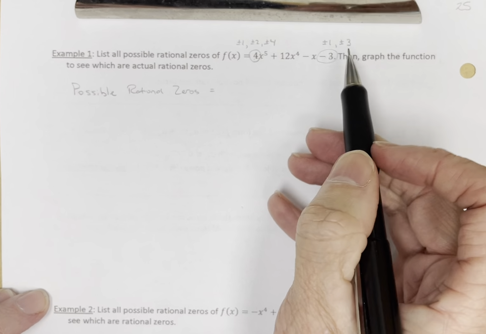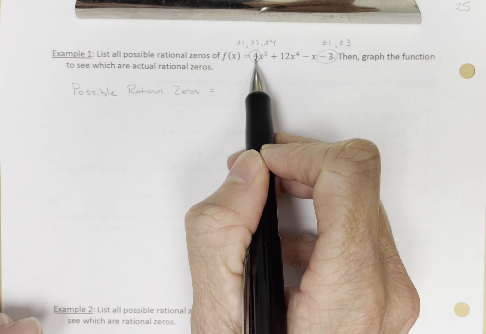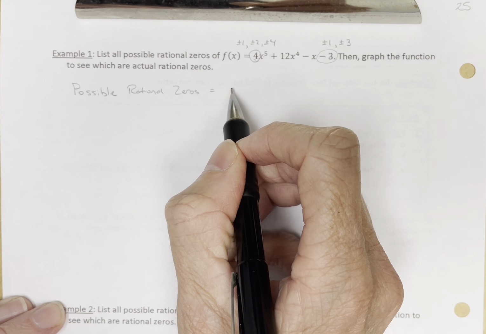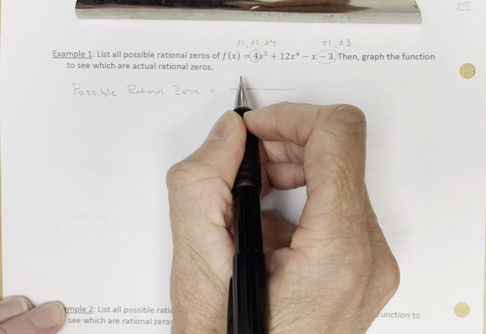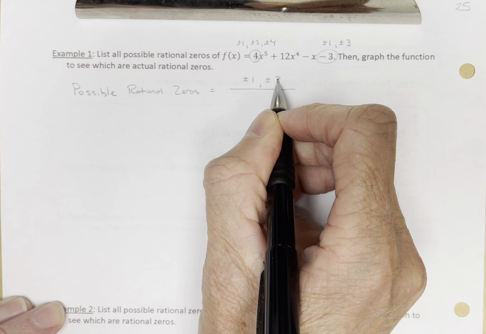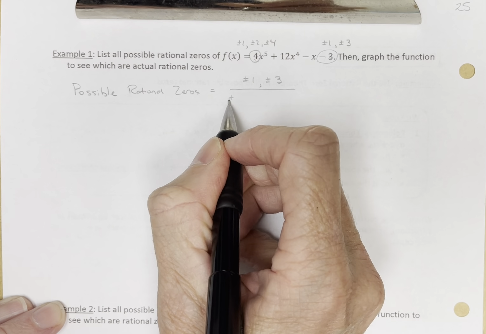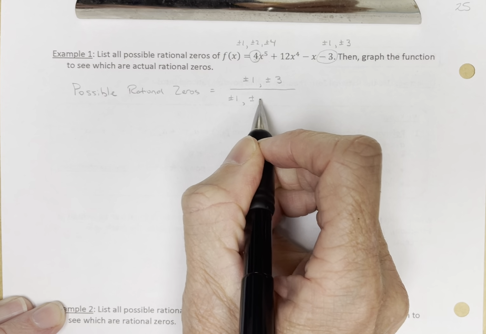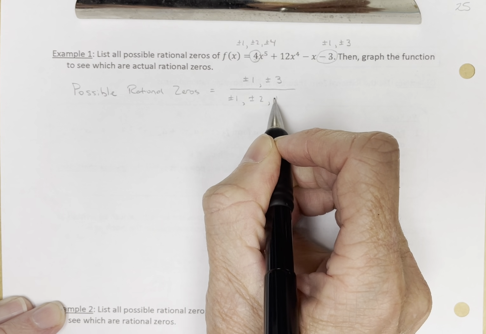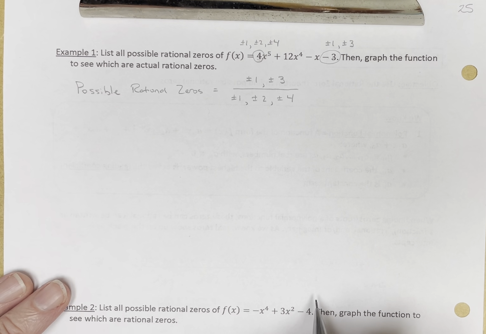Those are the factors of our constant term and our leading coefficient. So that means we've got positive or -1 and positive or -3 in the numerator. And we've got positive or -1, positive or -2, and positive or -4 in the denominator.